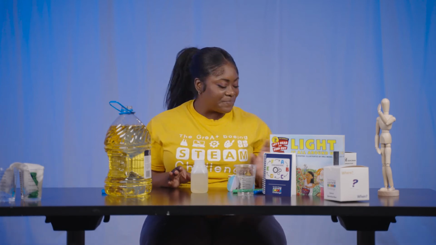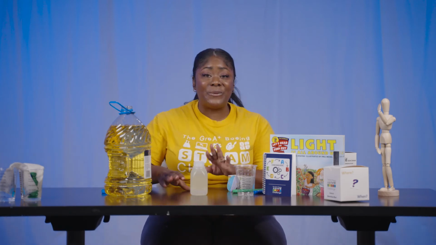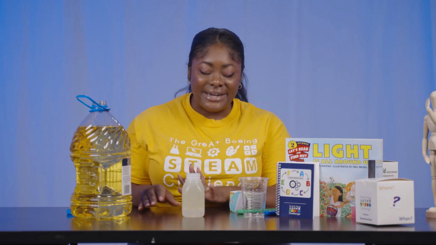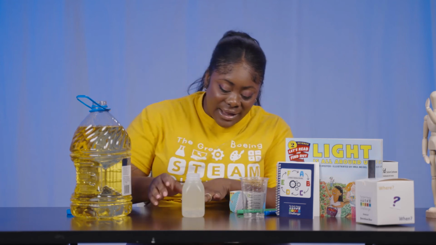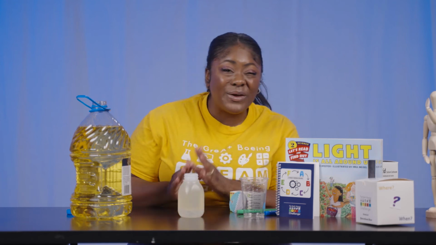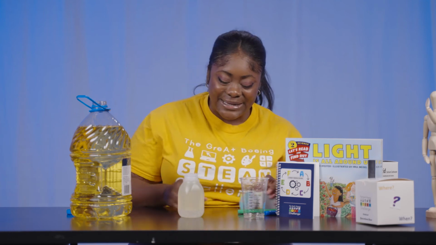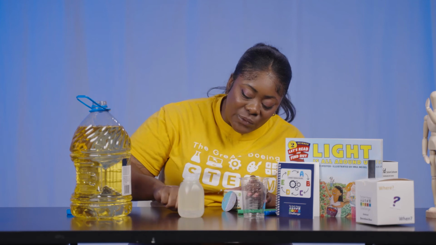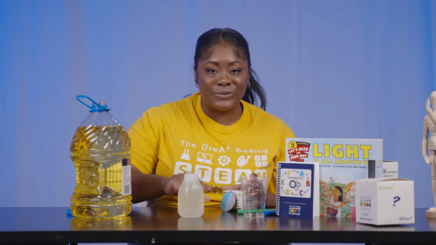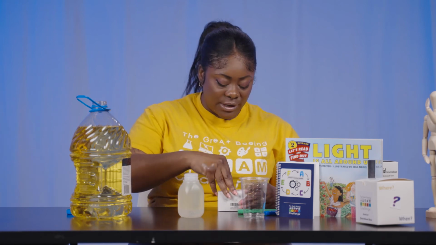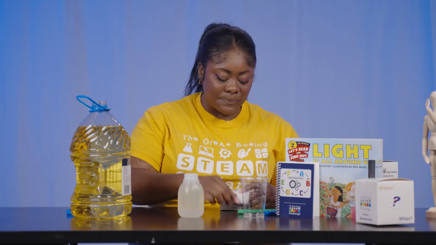Perfect. And as you can see right now, the oil and the water are separating. Don't worry, we may explore this in another unit, but oil and water do not mix. So this is all awesome science. So now that the water and the oil have separated, the water is on the bottom, the oil is on the top, you are going to choose your food coloring color of choice.